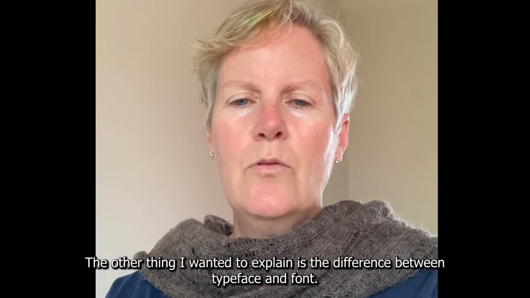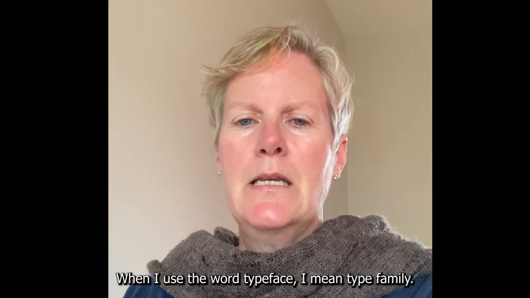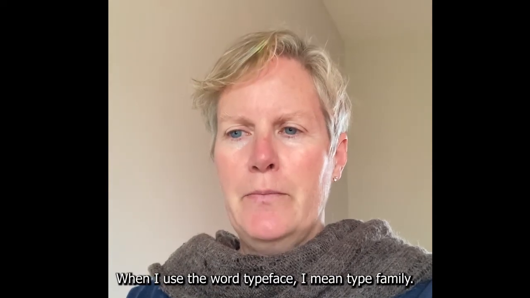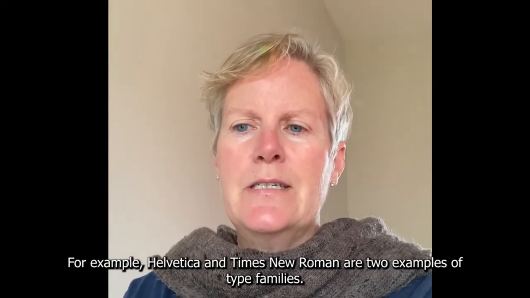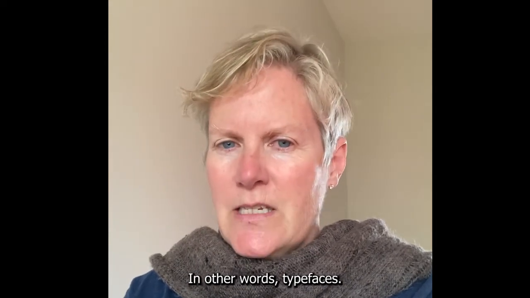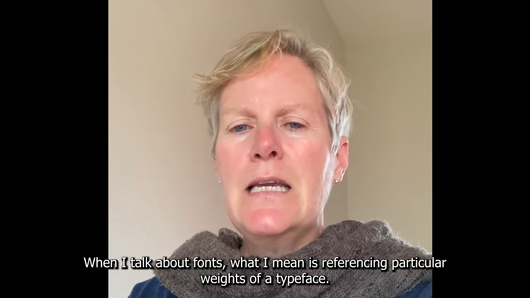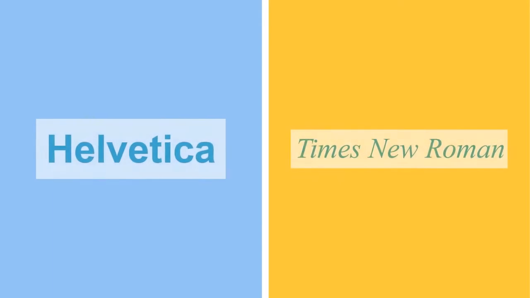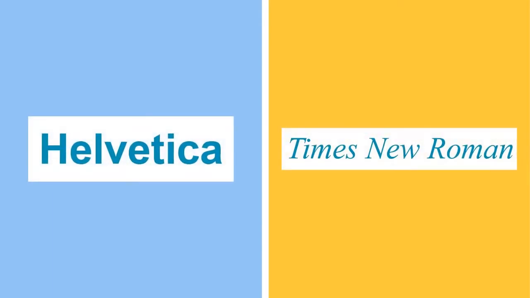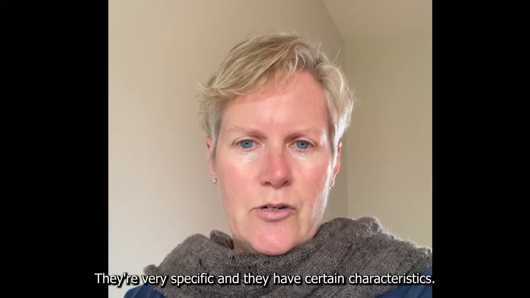The other thing that I wanted to explain is the difference between typeface and font. When I use the word typeface, I mean a type family. For example, Helvetica and Times New Roman are two examples of type families, in other words, typefaces. When I talk about fonts, what I mean is particular weights of a typeface, such as Helvetica bold or Times New Roman italics. Those are examples of fonts. They're very specific and they have certain characteristics.